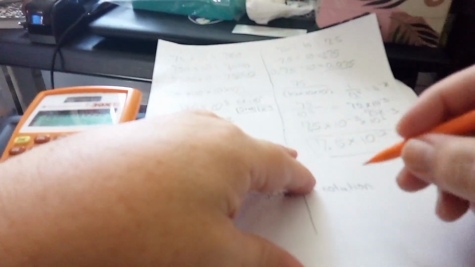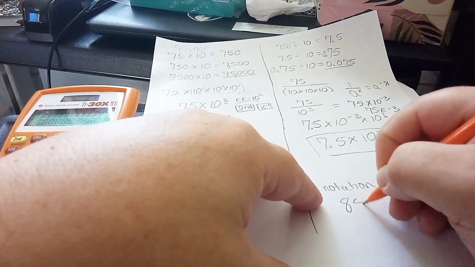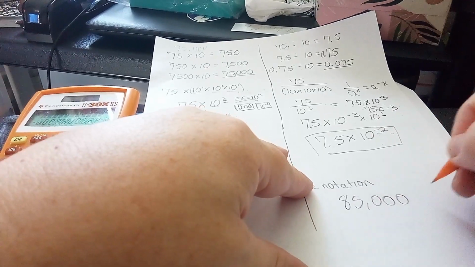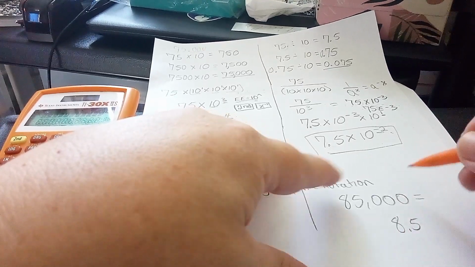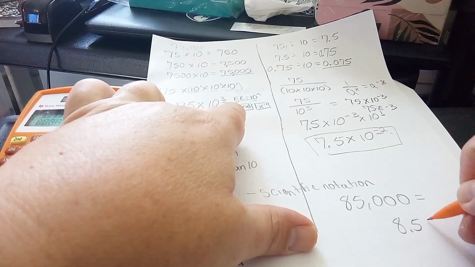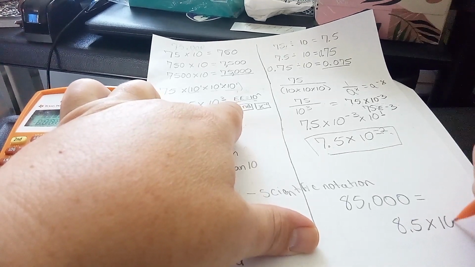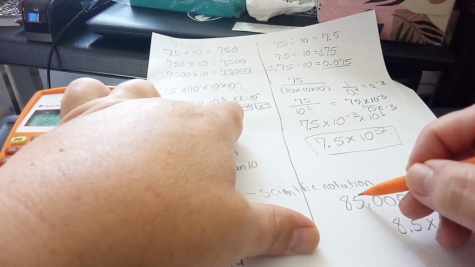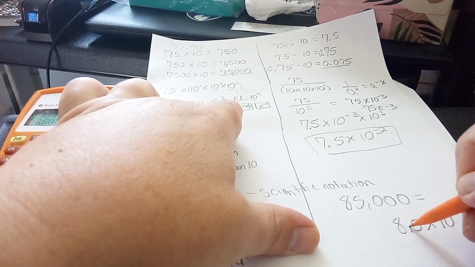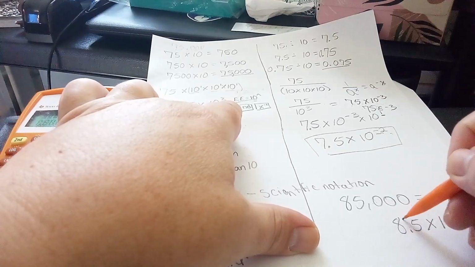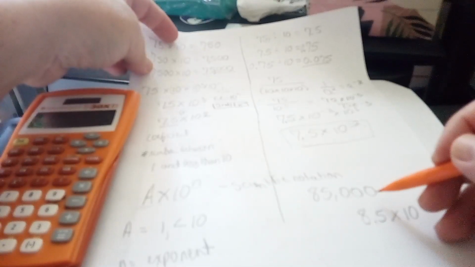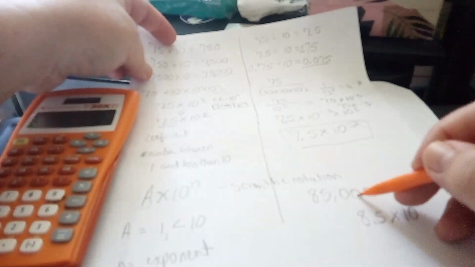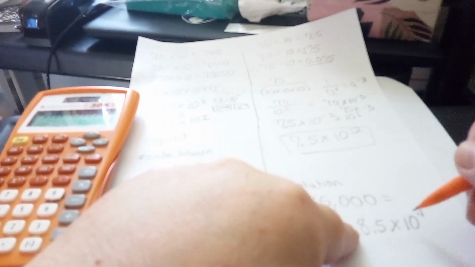But this is useful because then using these rules, for example, if I get 85,000, I can rewrite this relatively easily in scientific notation as 8.5. And since I know that it's going to be a positive exponent, I can write this positive. And all I have to do is count how many times I'm going to multiply 8.5 by 10 to get 85,000. If I multiply one time, I'll get 85. If I multiply 2, 3, 4, so that will be 4 times I'll have to multiply 8.5 by 10.